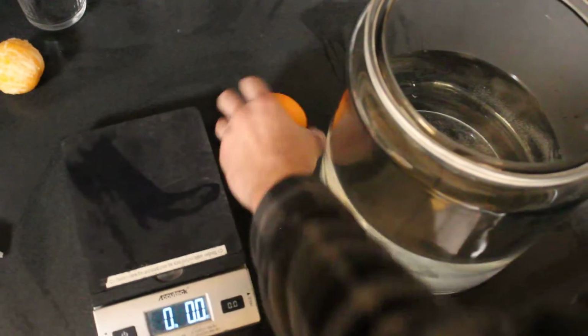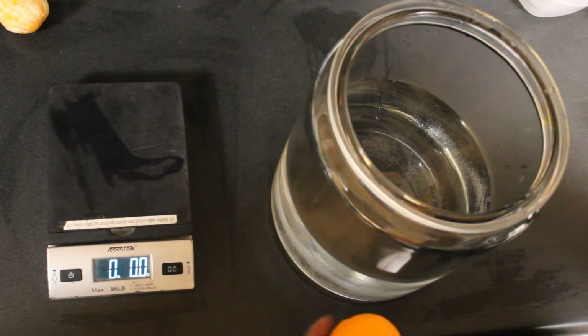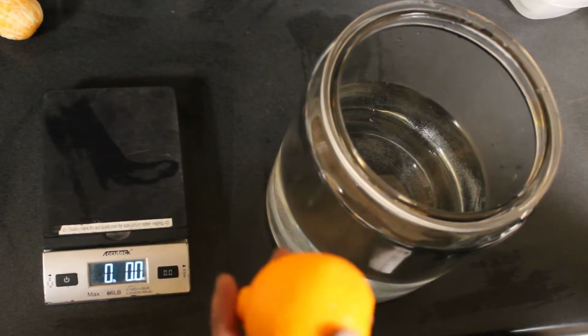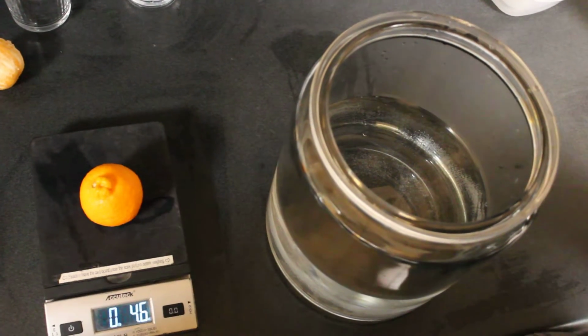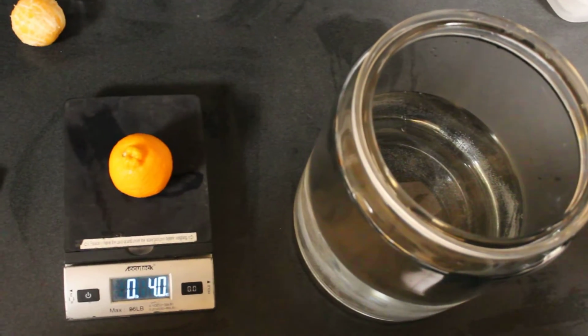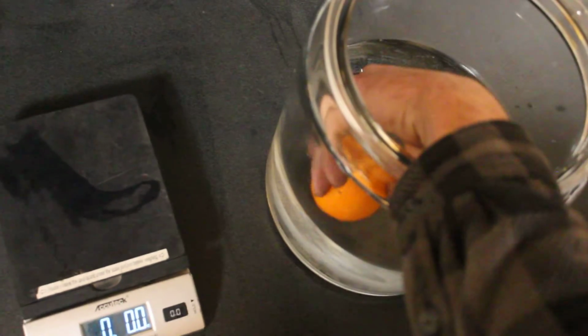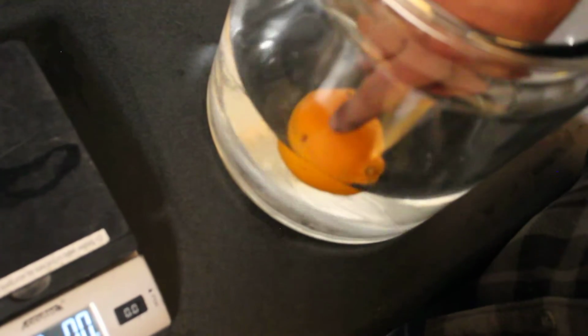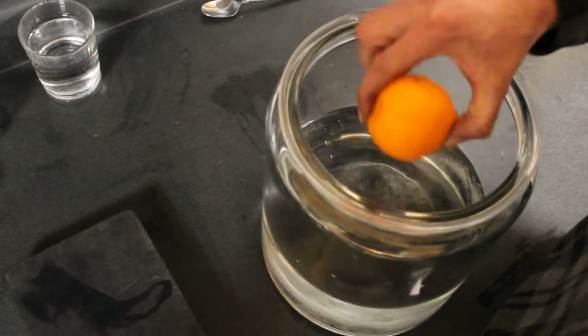Alright, so for my demonstration I want to talk about buoyancy and Archimedes' principle. I have this orange here that has not been peeled. It still has the peel on it. We're going to weigh it. It weighs 4 ounces. So let's put it in the water and see what it does. Will it float or will it sink? As you can see, it floats. It's very buoyant. I can push it down, and it pops right back up. So the orange with the peel clearly floats.